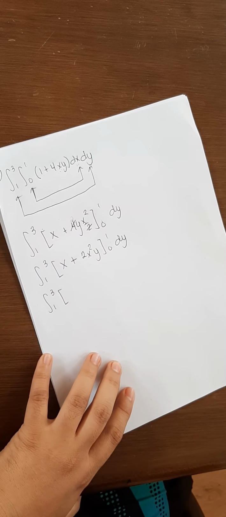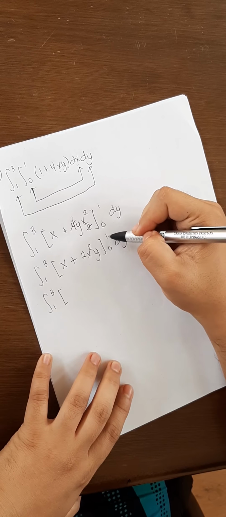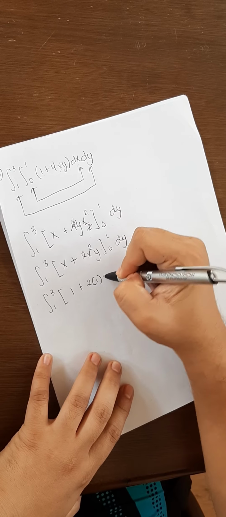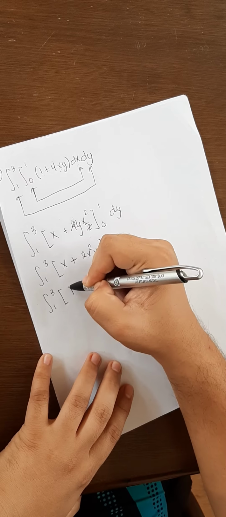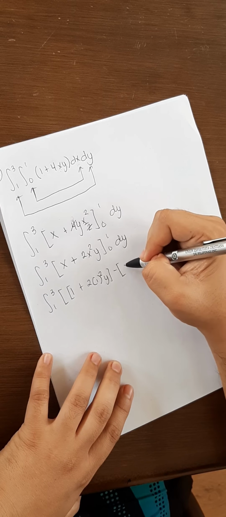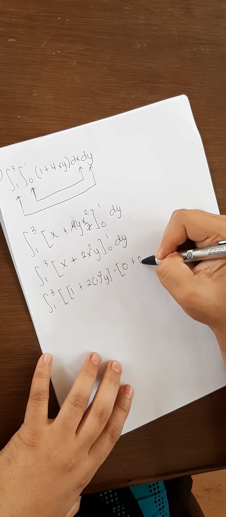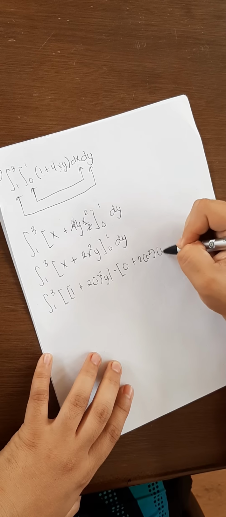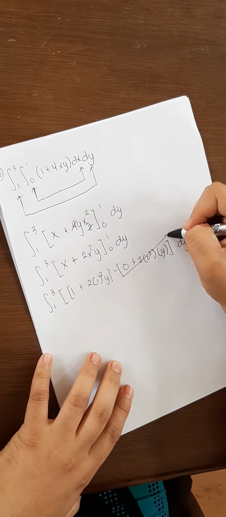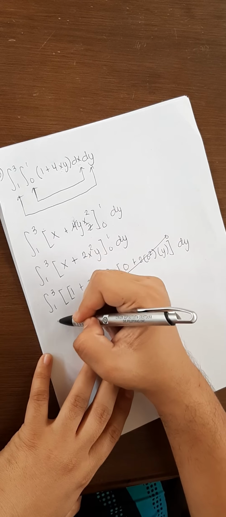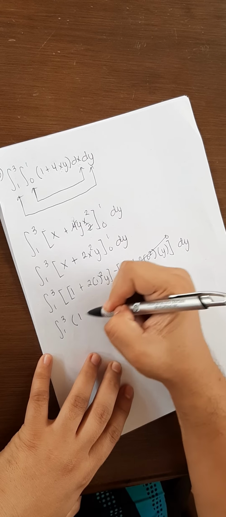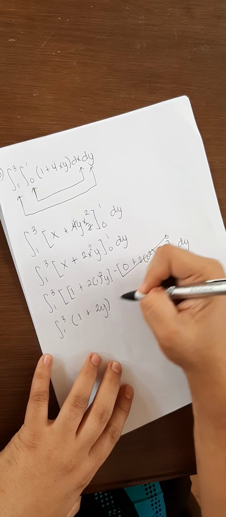Our x at the highest value is 1, so we have 1 plus 2 times 1 squared times y, minus the lower limit 0 plus 2 times 0 squared times y, then dy. So 0 plus 0 is 0. So this will be the integral of 1 plus 2y dy.